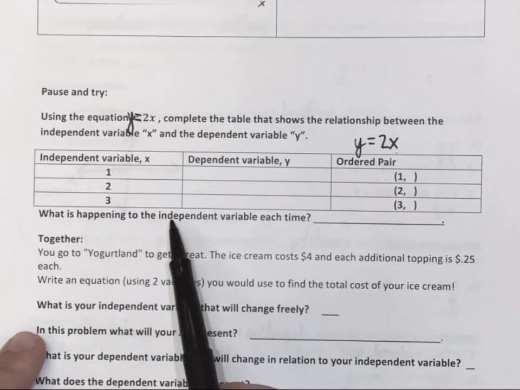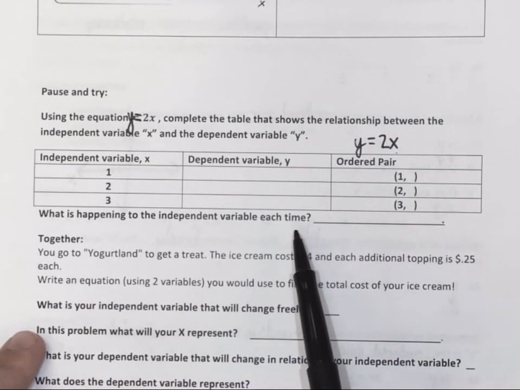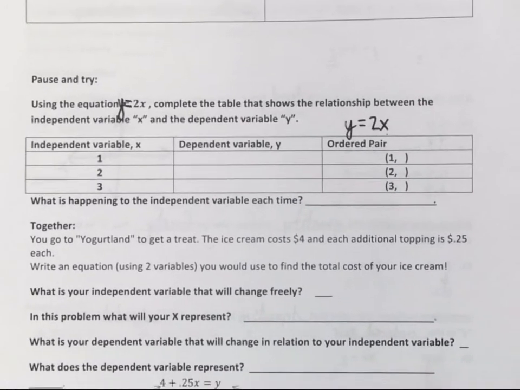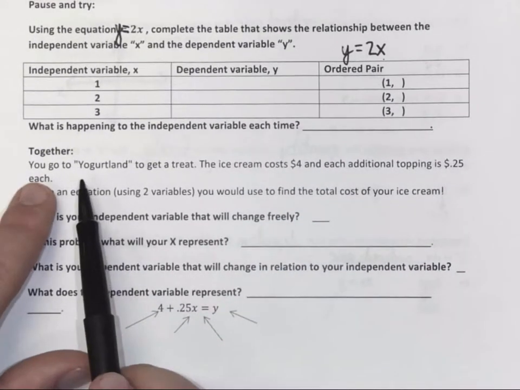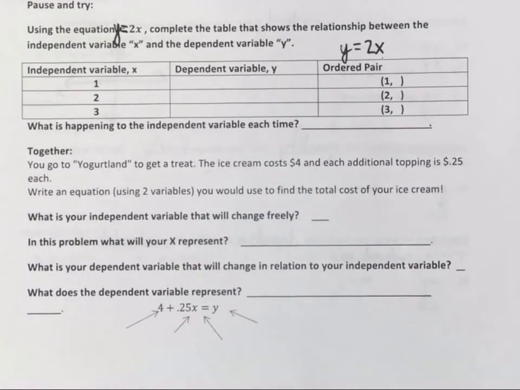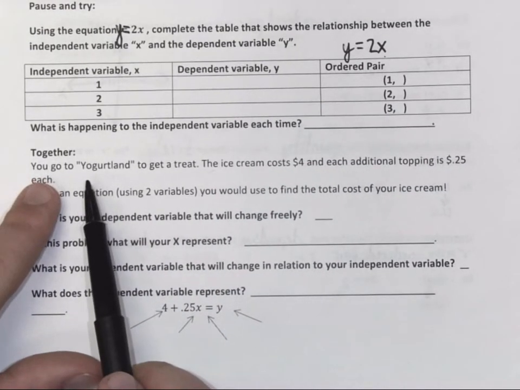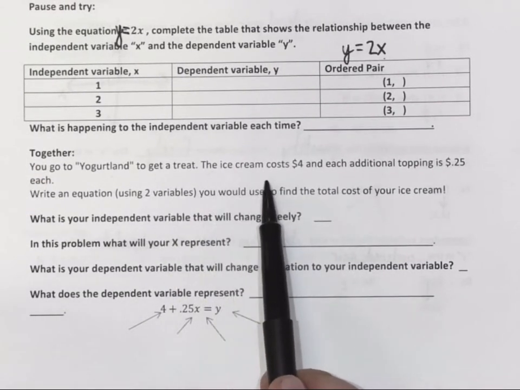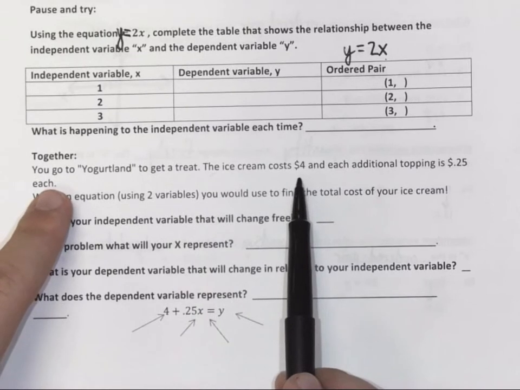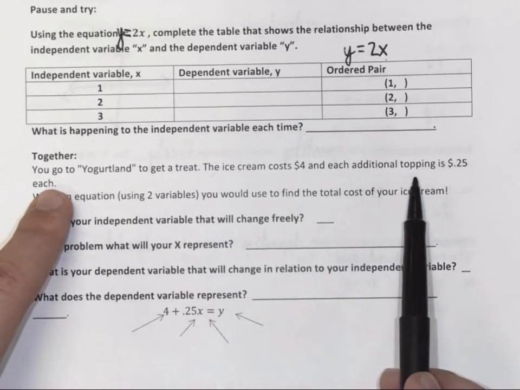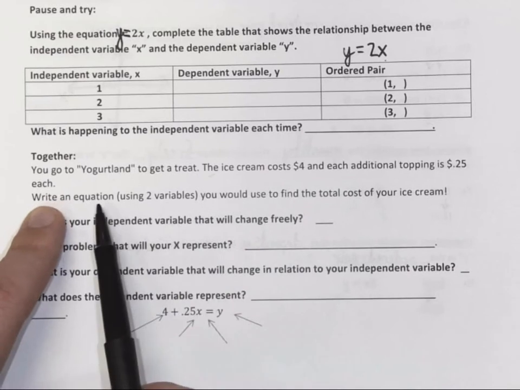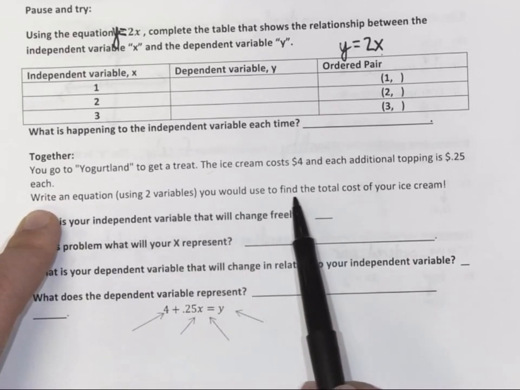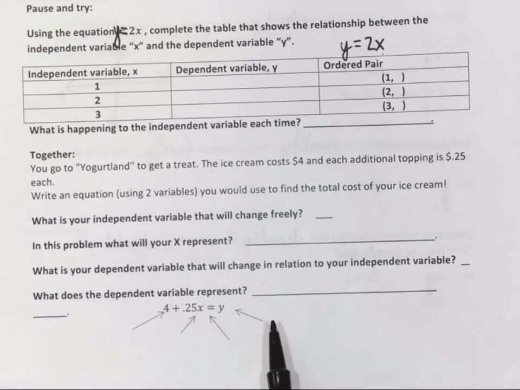And then what is happening to the independent variable each time? I want you to pause and try that on your own. Okay, so let's see if we can apply this to a real world situation. If you go to Yogurtland to get a treat, the ice cream costs $4 and each additional topping is 25 cents each. Write an equation using two variables that you could use to find the total cost of your ice cream.